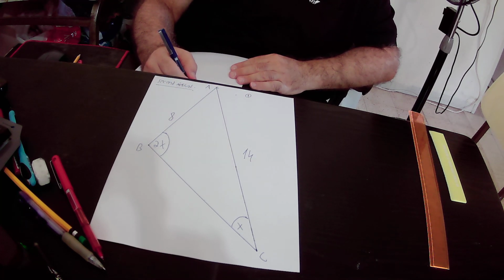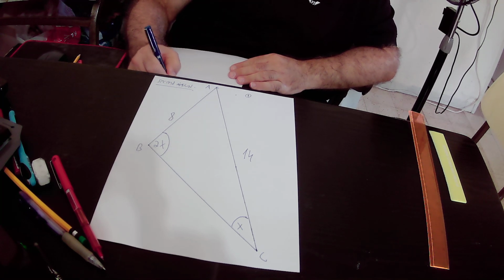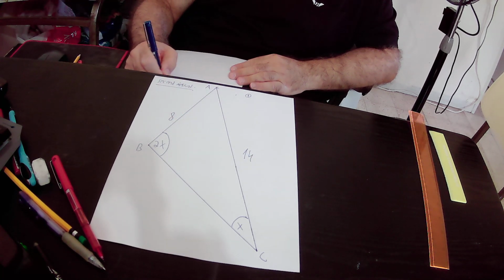So we can write down that the sum of angle A plus angle B, that is 2x, plus angle C, that is x, must be equal to 180 degrees.